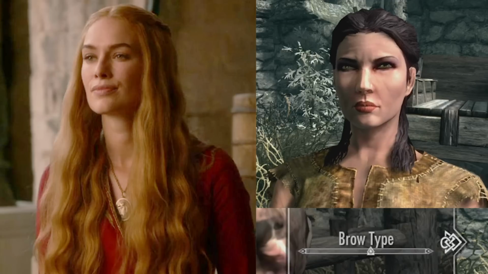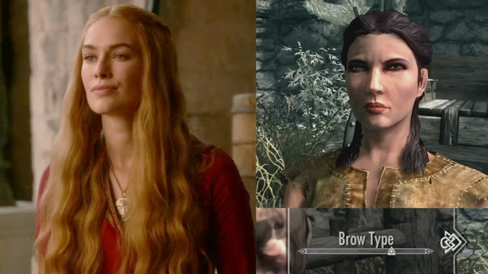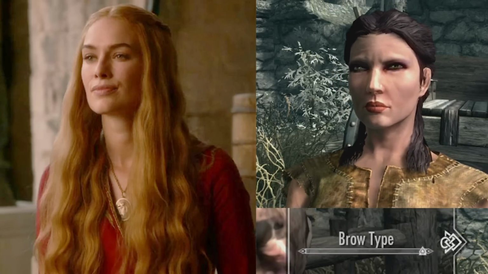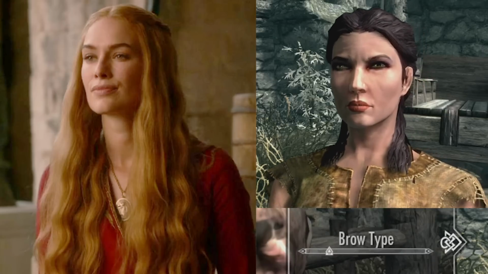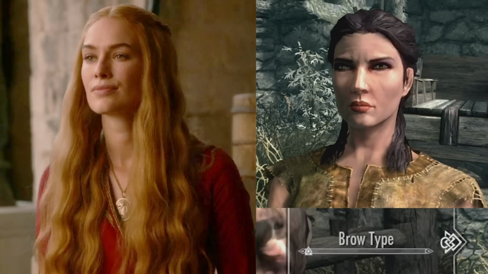Let's go to the brow zone. These are nice and mad, but I want them to be heavier. That's too heavy. No brow. That's a good one. Too hairy. That's a good one. Let's leave it there for a sec. Brow height.